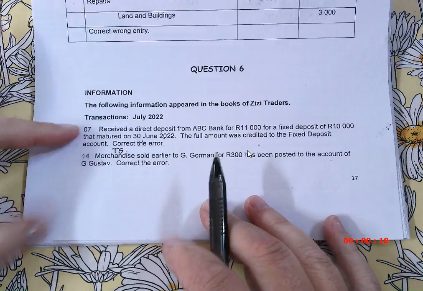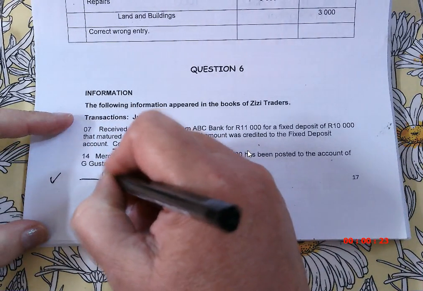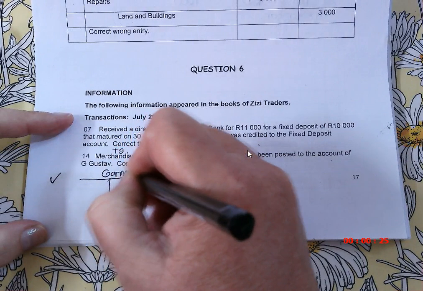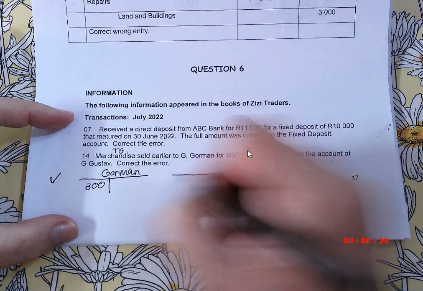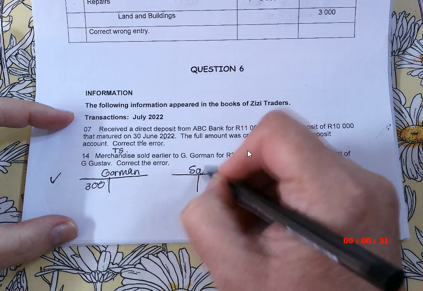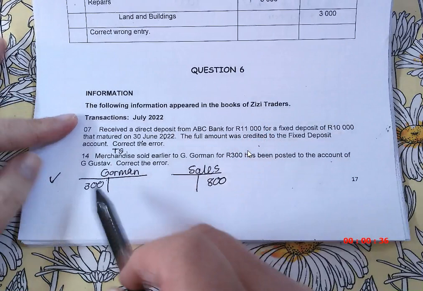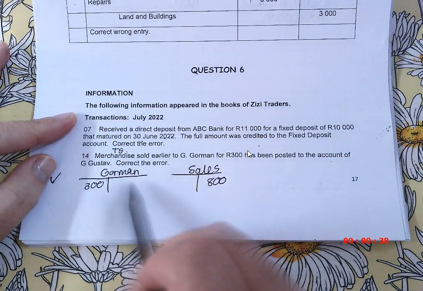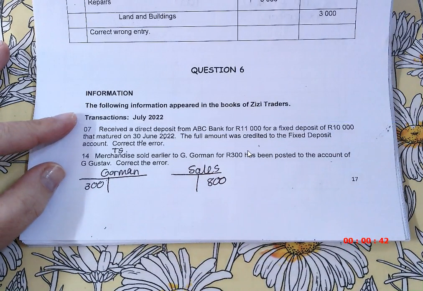So in other words, the right one would be Gorman would be debited and sales would be credited. Can you see I'm using the person's name as a normal T account? Because your debtors ledger works on exactly the same principles as your T accounts.